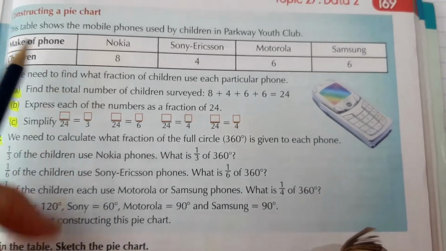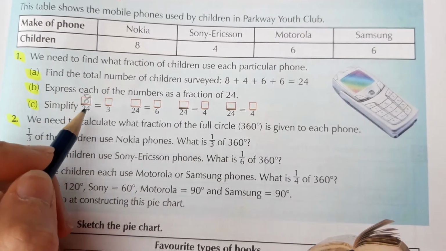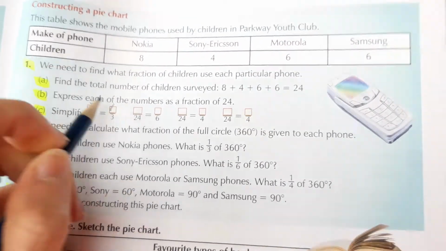So the first one, the Nokia, was 8 out of 24, so you could put an 8 in there. So 8 out of 24 is the same as 1/3. Divide both parts by 8.